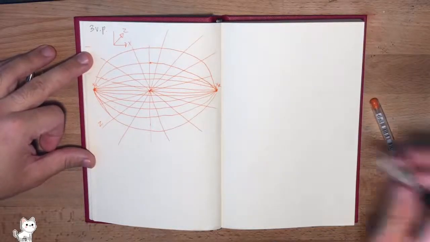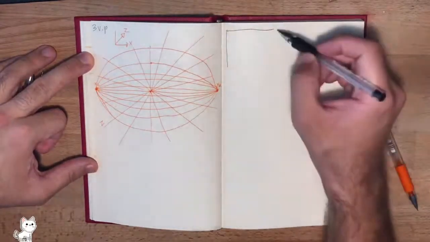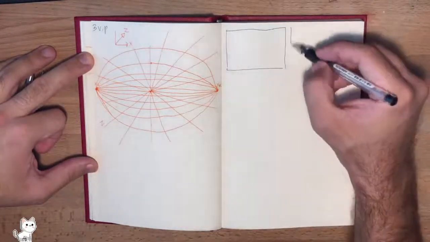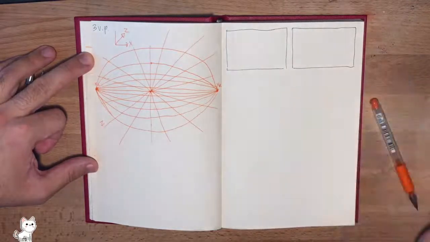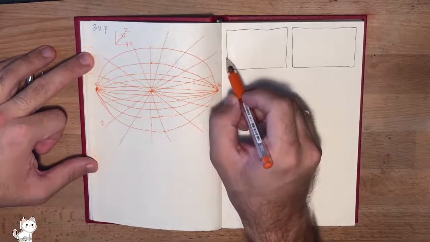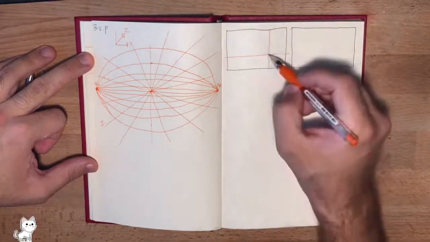So then again, what kind of situations can there be with these three vanishing points. You always need to find the horizon line. So we have this vanishing point here.